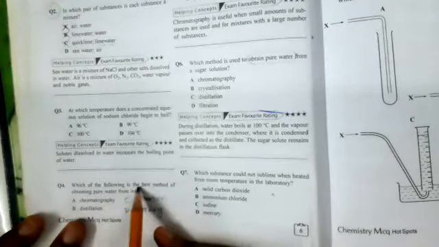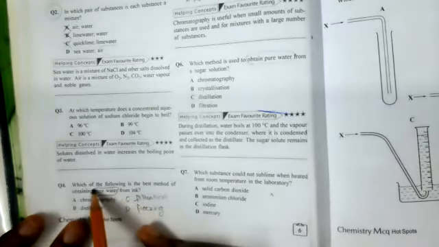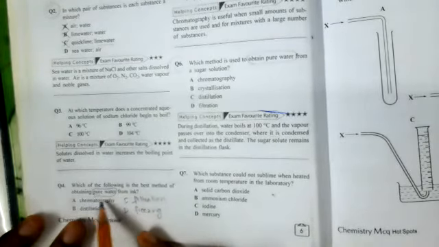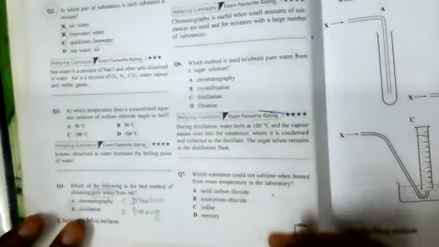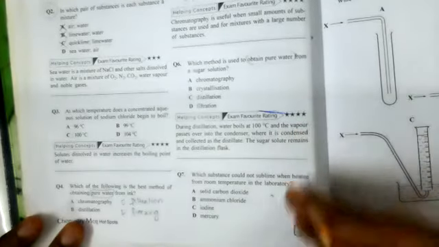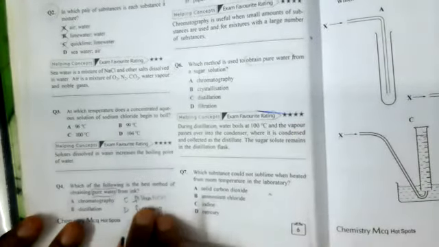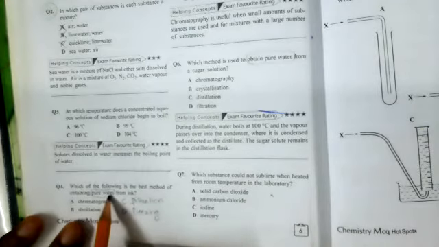Which of the following is the best method of obtaining pure water from ink? Chromatography might separate for you, but you can only use it to identify. You will only be able to identify that these substances are present in this ink, but you cannot obtain pure water using chromatography.